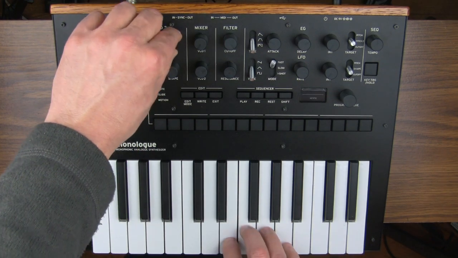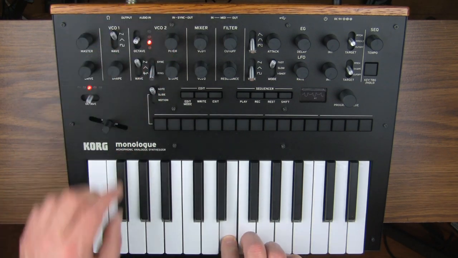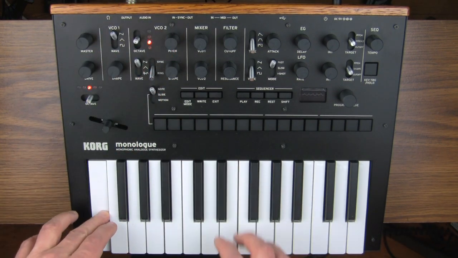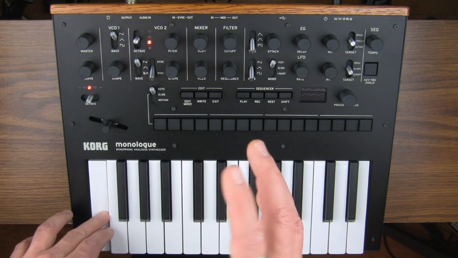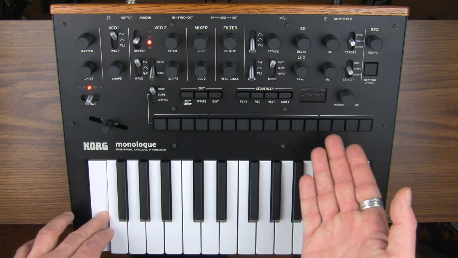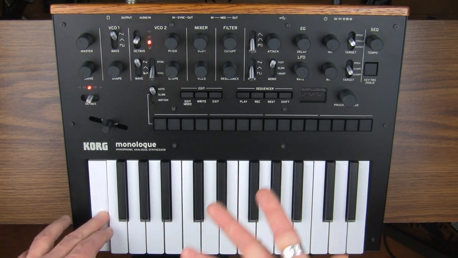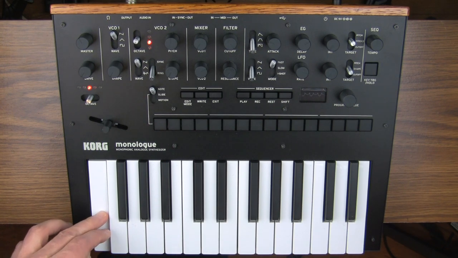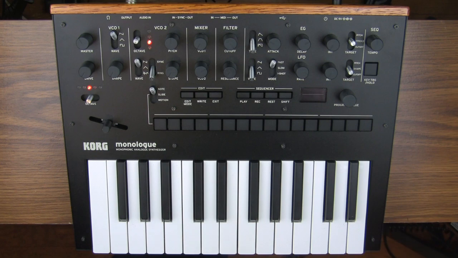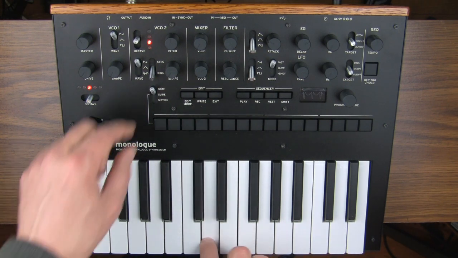Oh, we have a different frequency here. So the effect can be interesting, like is happening right now. But again, we get into some really interesting outcomes when we change the frequency and wave shape of the oscillators involved.